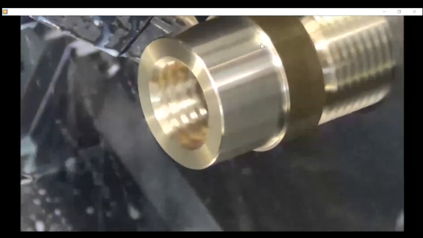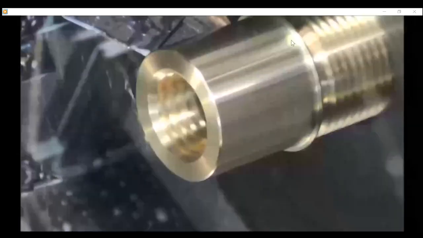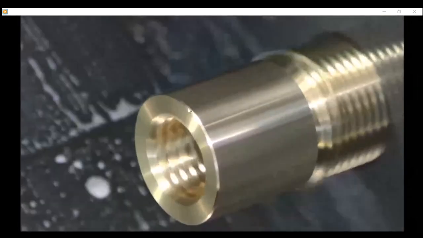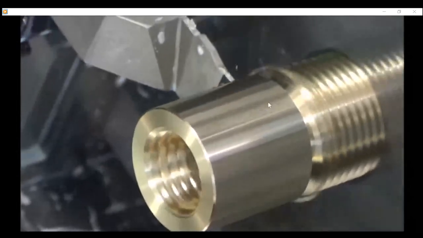This is the depth of cut, guys. This is the feed. This is the feed motion. This is the depth of cut. This is the speed coming from here.